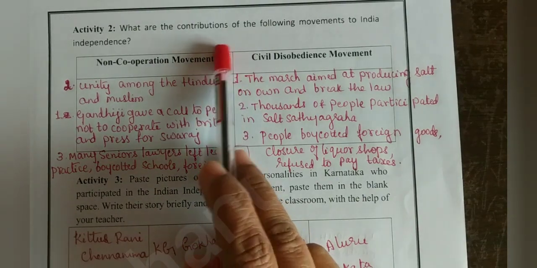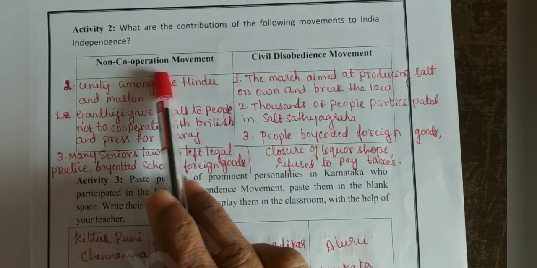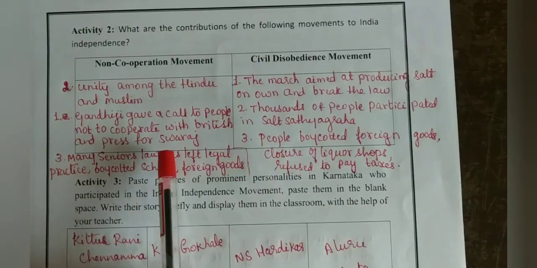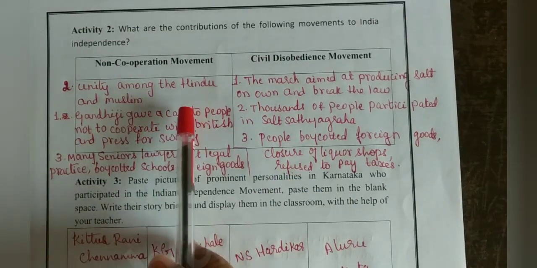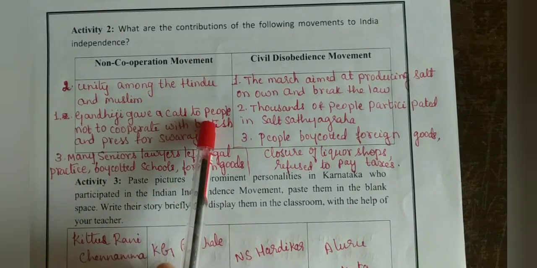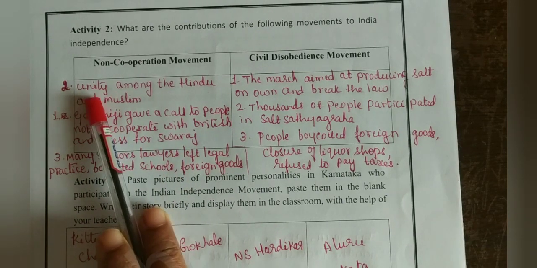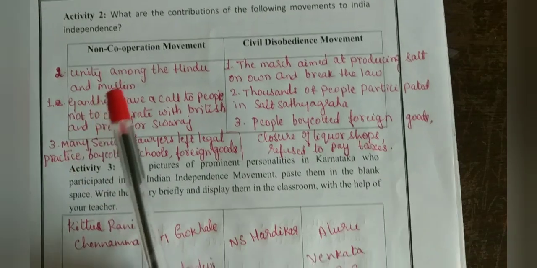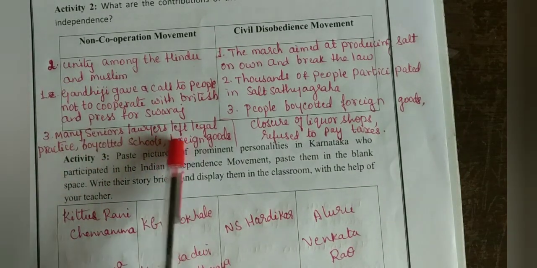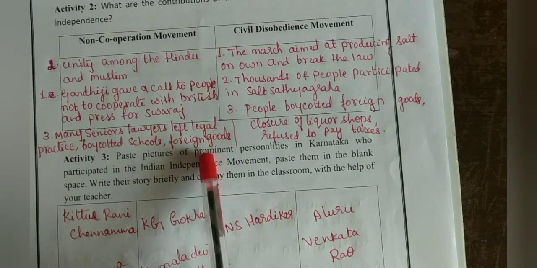Here we have to write the contributions of the following movements to Indian independence. So the non-cooperation movement, and this is the civil disobedience movement. Non-cooperation movement, first point, write this. Gandhiji gave a call to people not to cooperate with the British and press for Swaraj. Second point, unity among the Hindus and Muslims, and many senior lawyers left legal practice, boycotted schools and foreign goods.